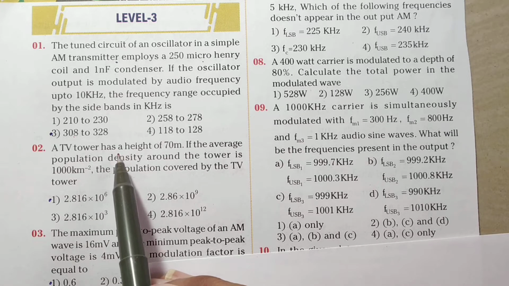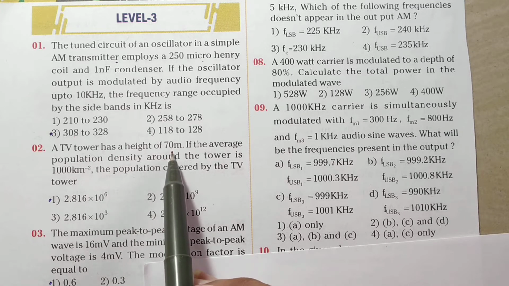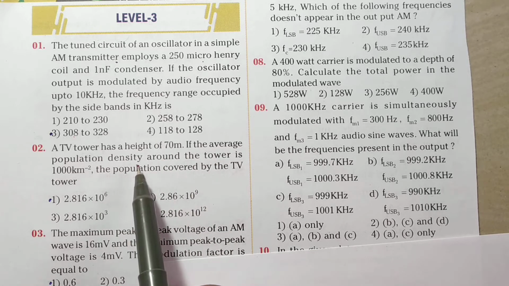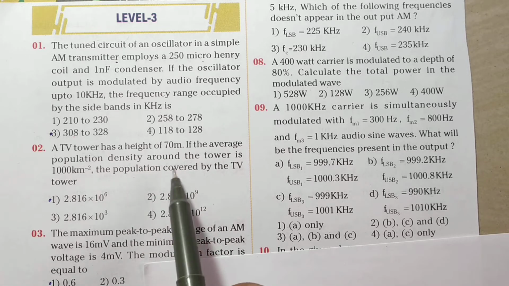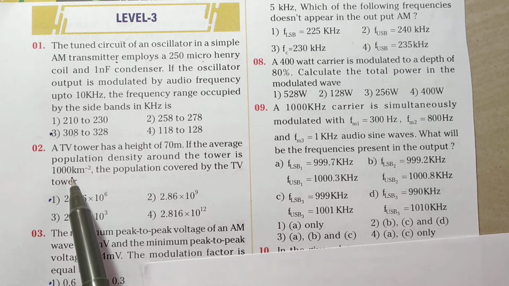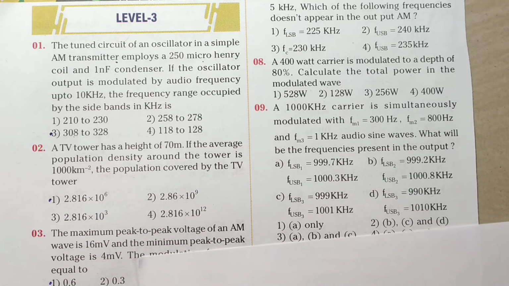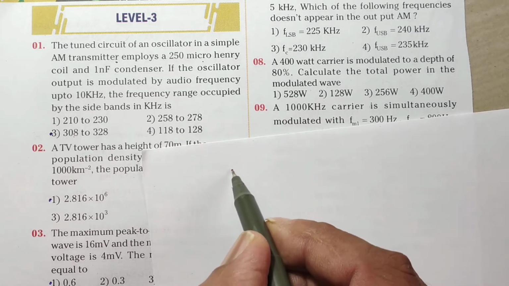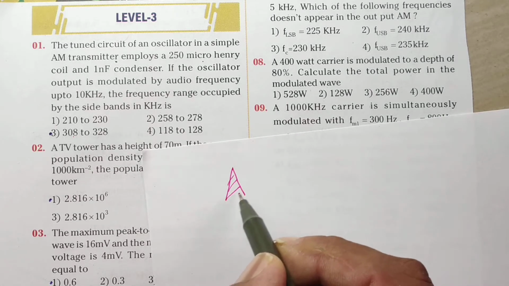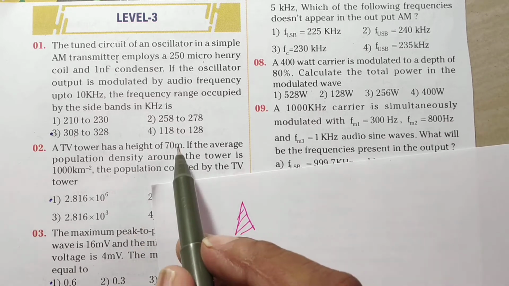A TV tower has a height of 70 meters. If the average population density around the tower is 1000 per kilometer square, what is the population covered by the TV tower? They have given one TV tower, the height H is 70 meters.